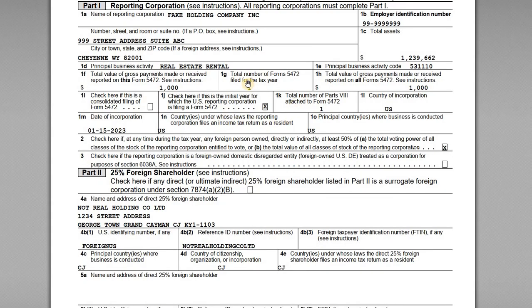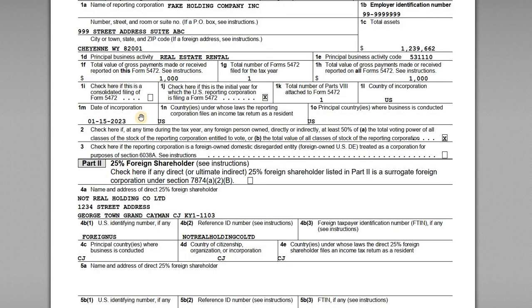Now, 1J, this is the initial year for which the U.S. reporting corp is filing a 5472. We're only doing one. 1L, so the company is set up in the U.S. and the operations are conducted in the U.S. and we file a U.S. income tax return as a U.S. resident. Date of incorporation for the U.S. company, that should just match what's on page 1 of the 1120. So we have Jan 15.